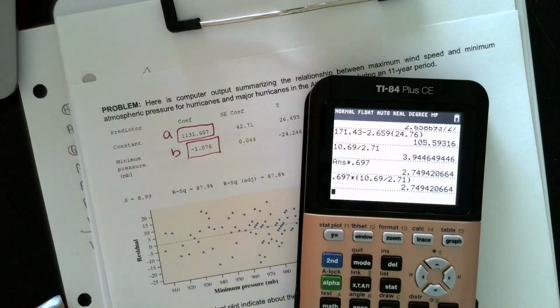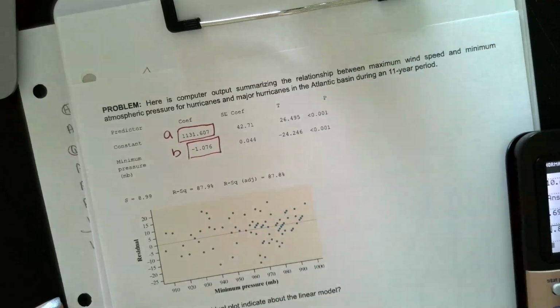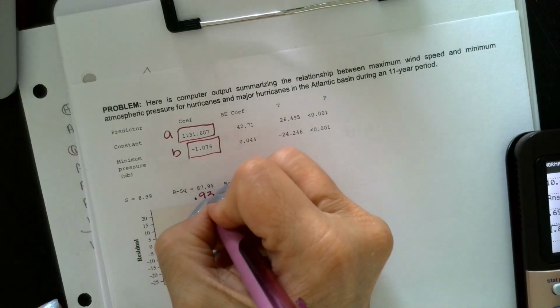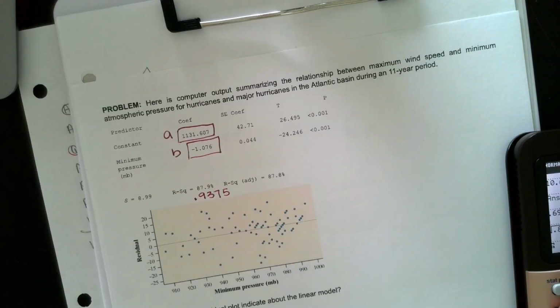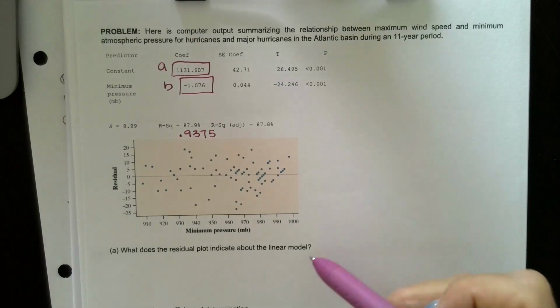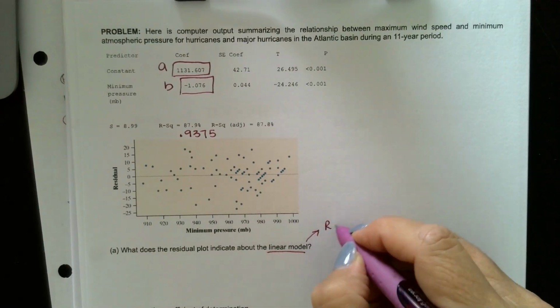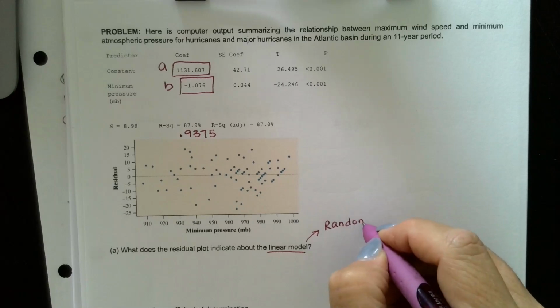So my r squared, so I can find my r value, which is 0.879. So 93.75, 0.9375. Okay, so let's see what this question's asking us. What does the residual plot indicate about the linear model? So remember, for us to have a linear model, it has to be completely random. And so this is random.